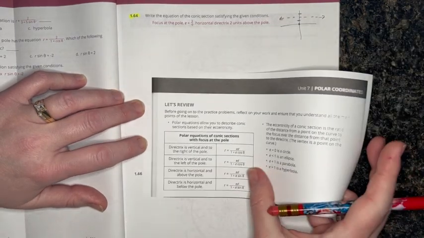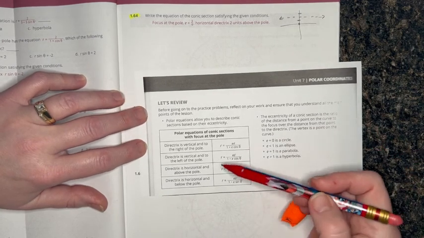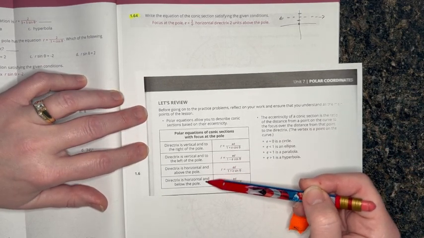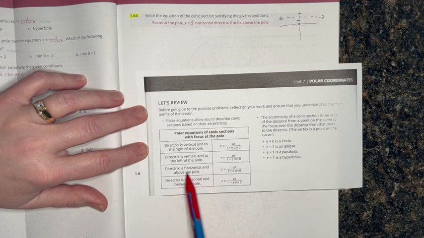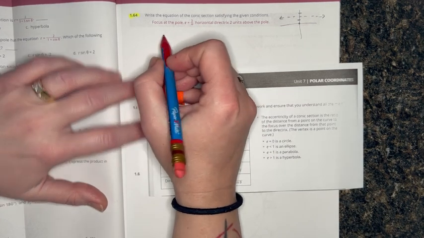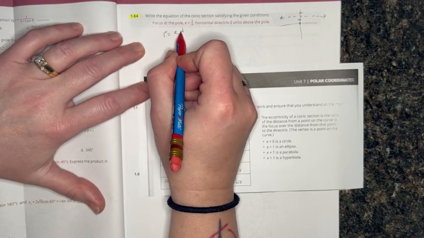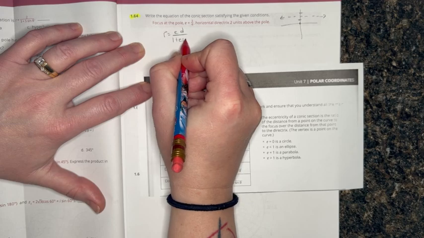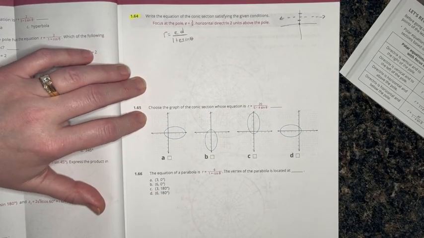With a horizontal directrix, it is going to be one of these two, right? The directrix is above the pole, so it's going to be this one. So r equals ED over 1 plus E sine of theta. That's the formula we're working with.